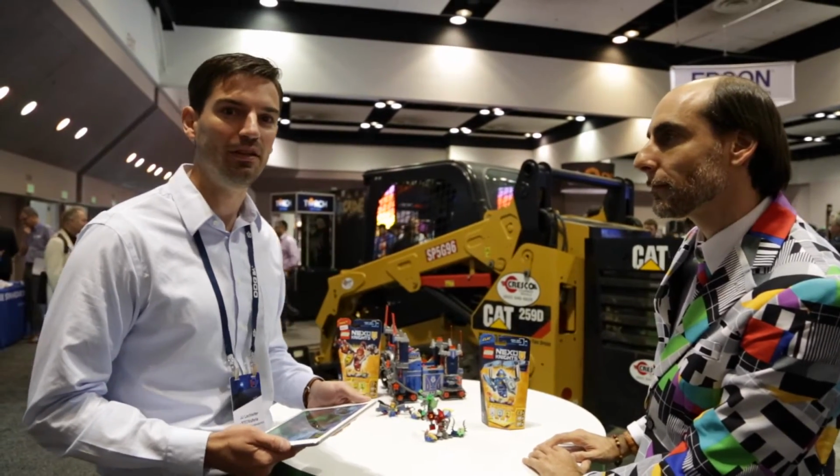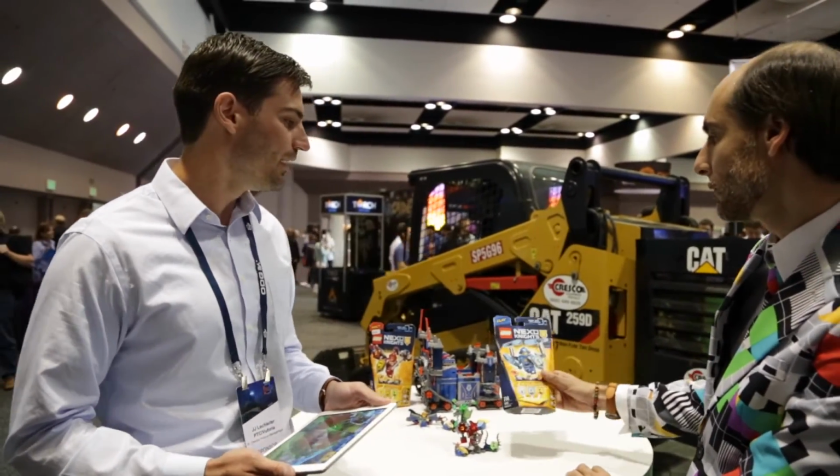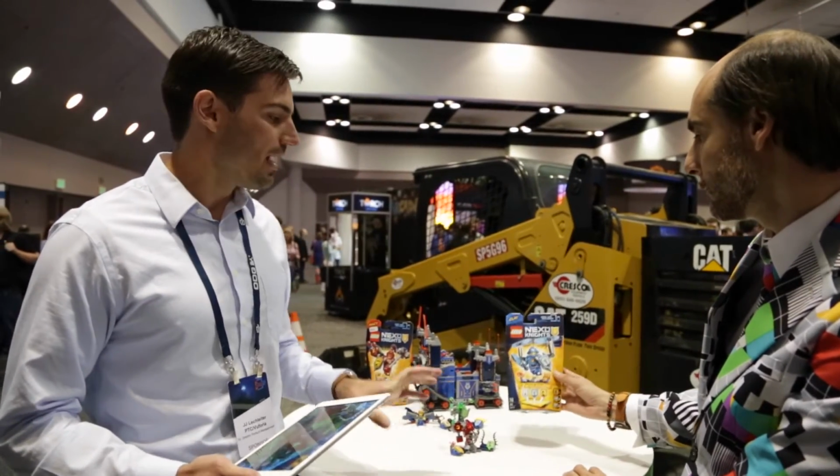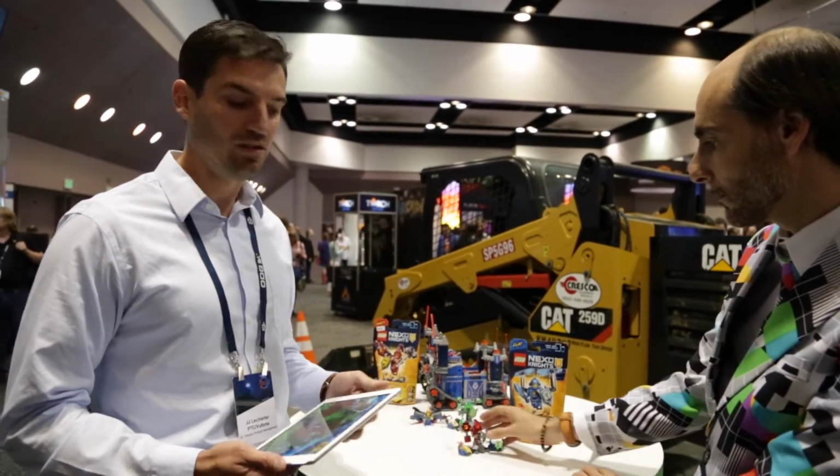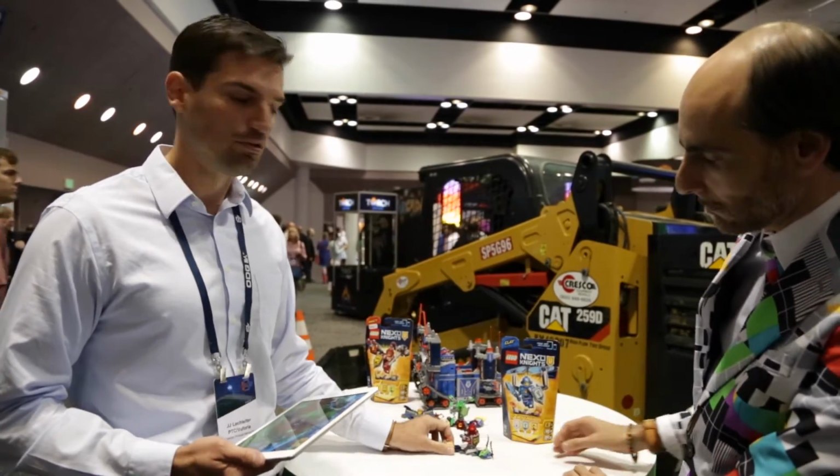So what we have here is Lego Nexo Knights. This is a commercial product from Lego that launched earlier this year, and it uses Vuforia and the ViewMark to actually create an augmented reality experience within a commercial toy here.